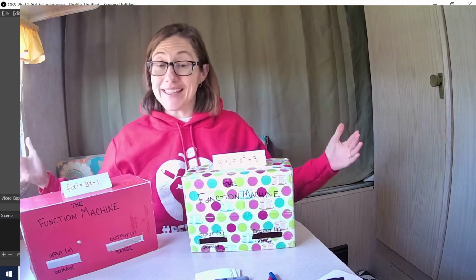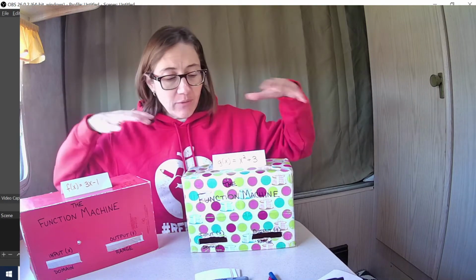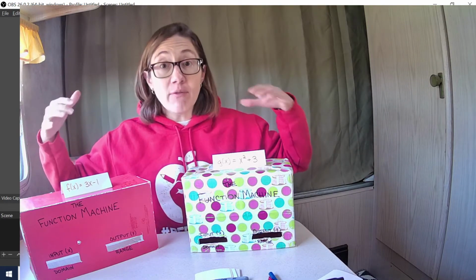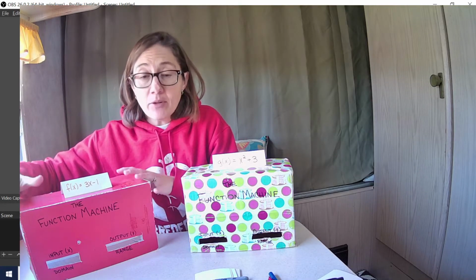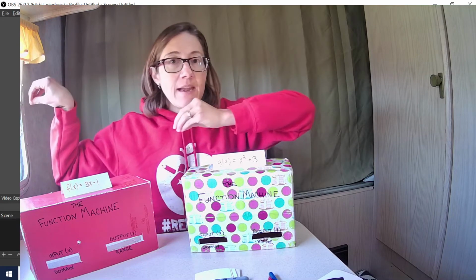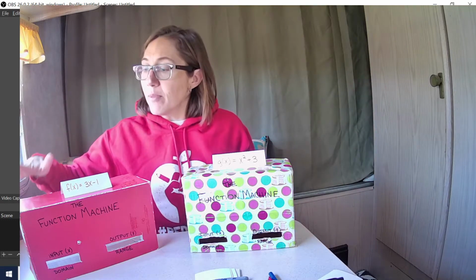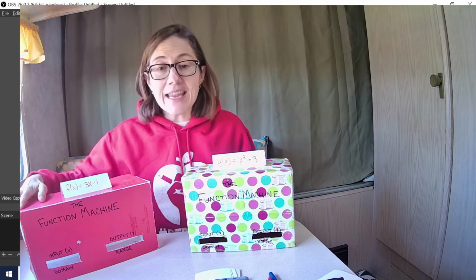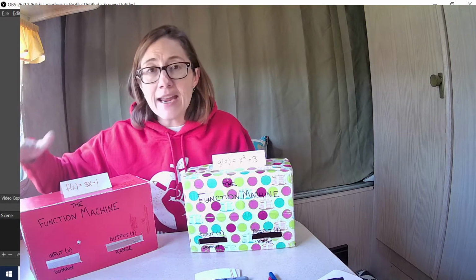Okay, so I have visual aids to go with this today. We are going to have our two functions be like two factories. Factories take raw materials and then export them as a finished product. So this factory, we are going to say that it takes ore from the earth, like metal ore, and melts it down.